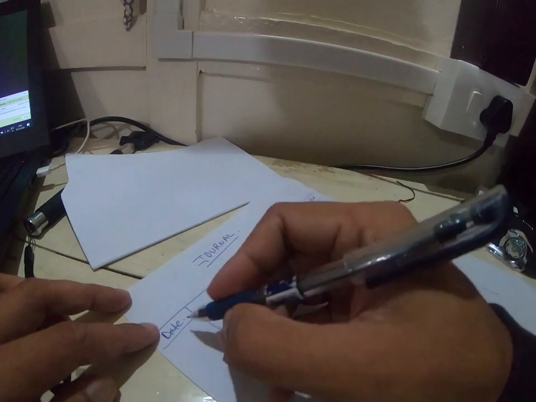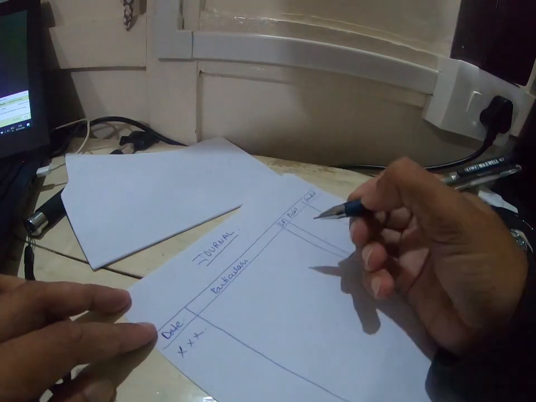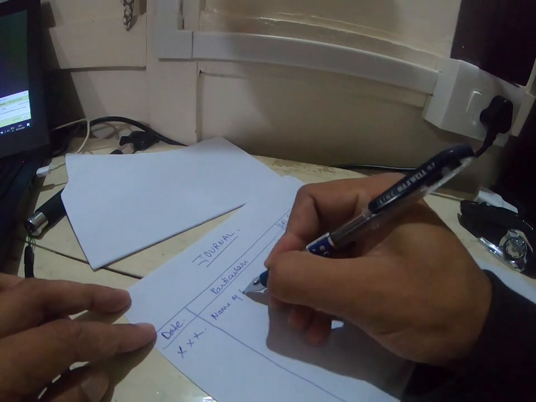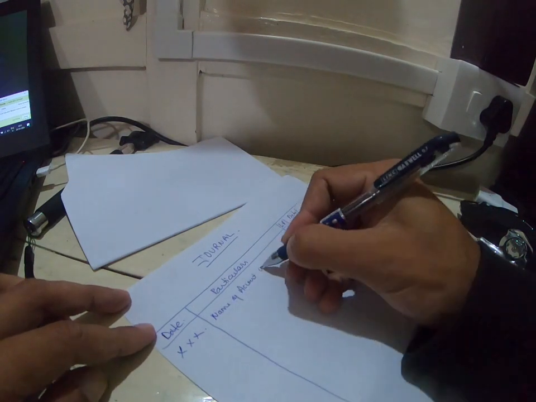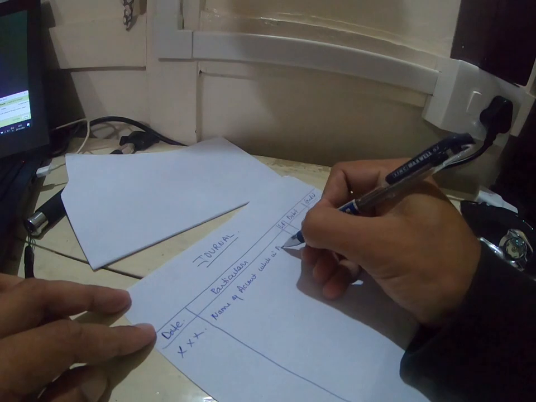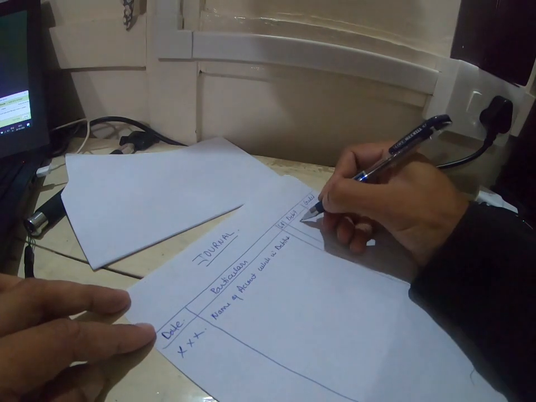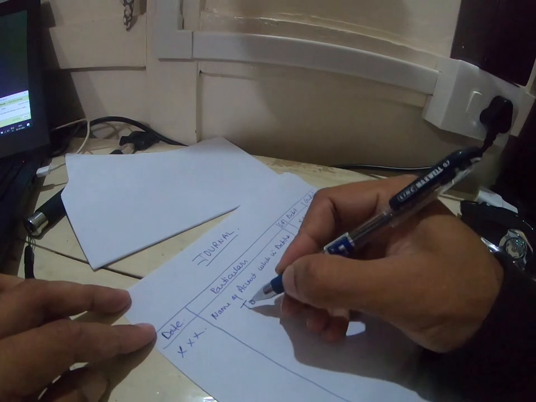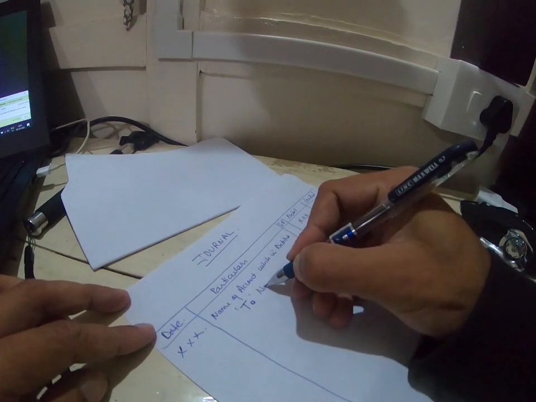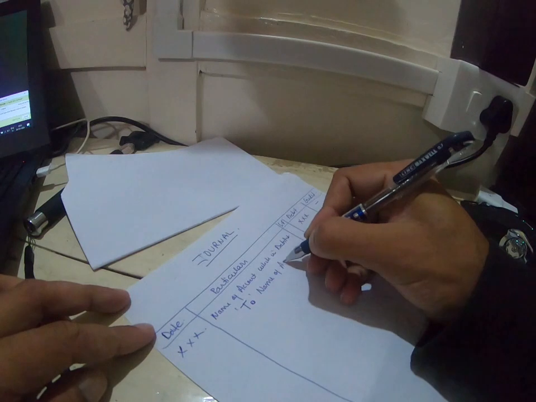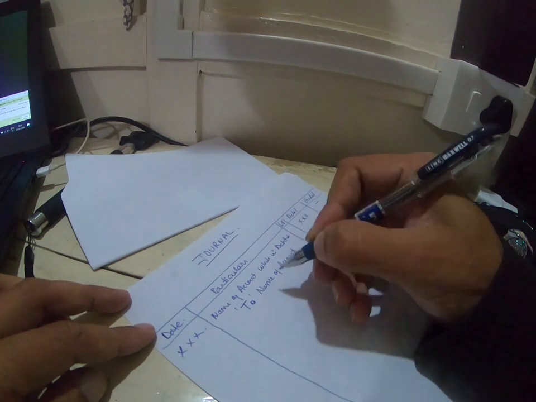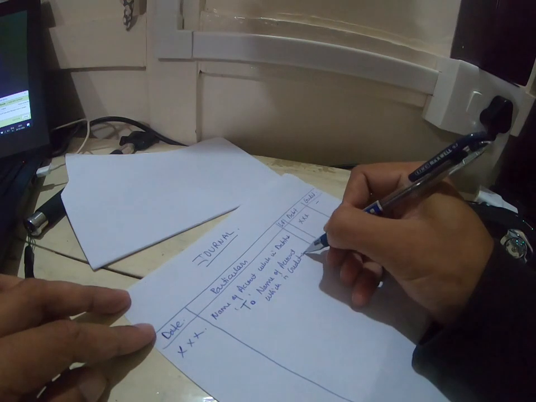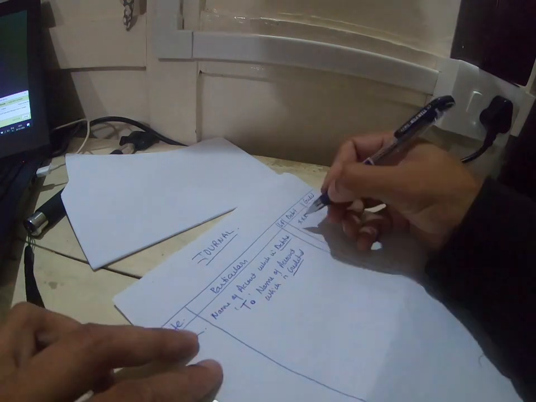And how we pass a journal entry: we'll write a particular date like this, then we'll write the name of the account which is debited and the amount of it. And next line, we'll start by writing "To", the name of the account which is credited. So please keep these two things in mind.